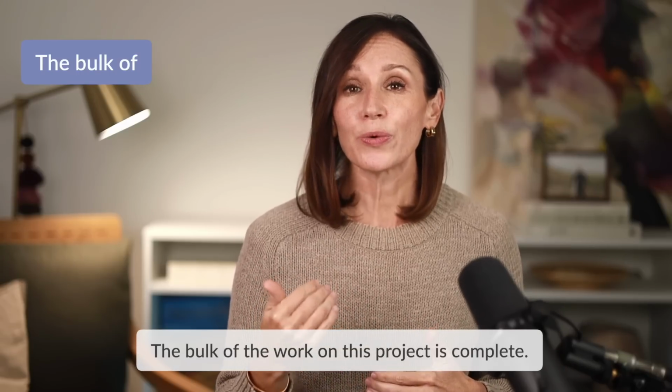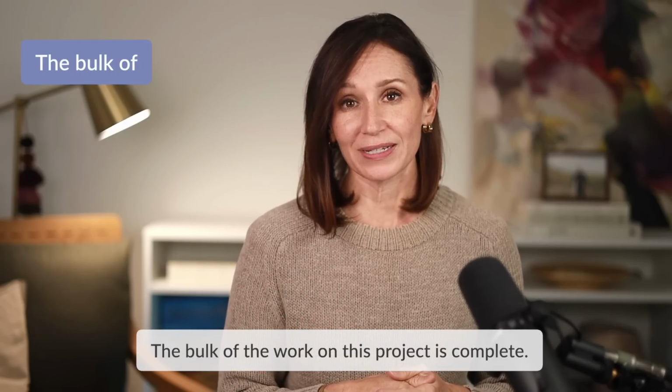Let's say that you're working as a team on a project and the project has been split into parts, but one part of that project is particularly large. So you could say that one of your colleagues took on the bulk of the project, the largest part of it. Or another example, the bulk of the work on this project is complete. So again, the largest part.